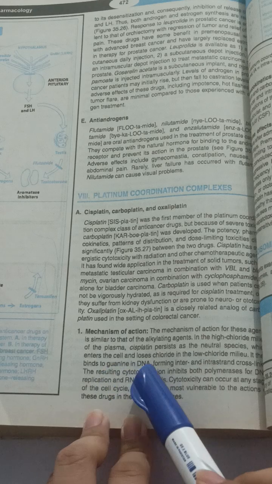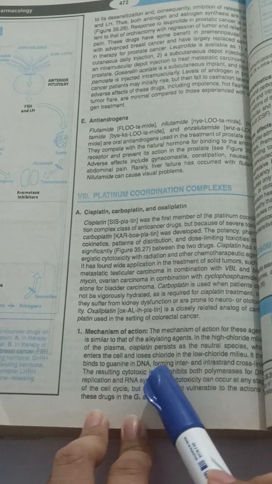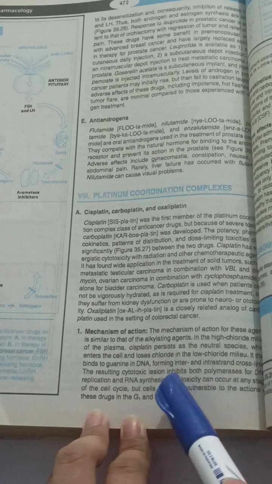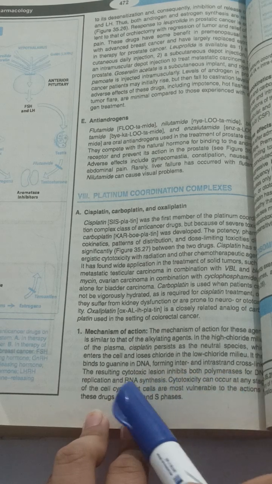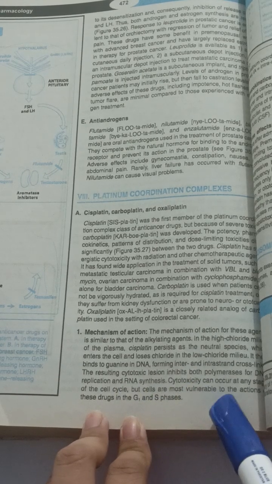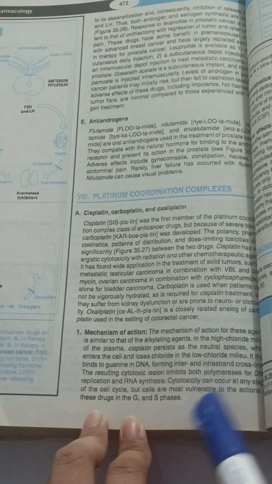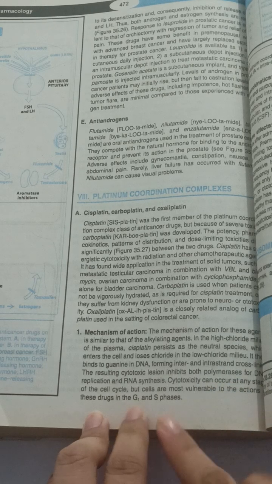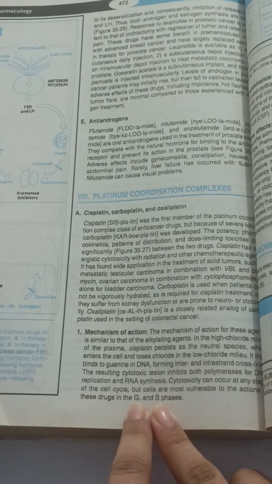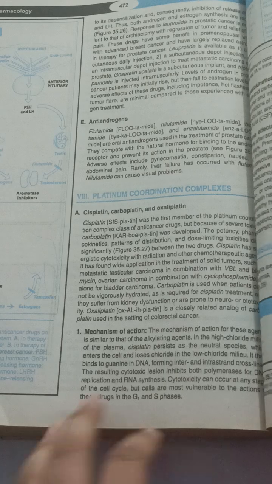But when it enters the cell, because inside the cell we have low chloride, it binds to the guanine and forms cross linkages, inter or intra strand linkages. It inhibits both DNA and RNA synthesis by blocking the polymerase enzyme, and it is effective in both the G1 and S phases of the cell cycle. In both of these phases it will inhibit DNA and RNA.